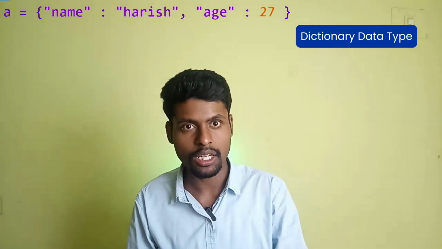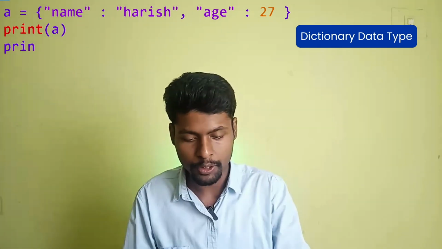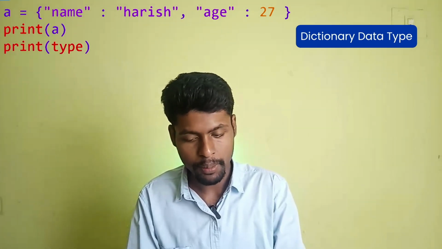Then I need to assign one more key and value. To assign one more key and value, we need to use a comma. Then within double quotes, I am giving my key as age, and I need to assign a value. I am using a colon, and my age is 27. Next, for this dictionary, I need to assign a variable, right? So I am creating a variable called a, and within a print function, I am printing the a variable. And I also want to print its type using the type pre-built function. Hope I'm clear. Let's execute this code.